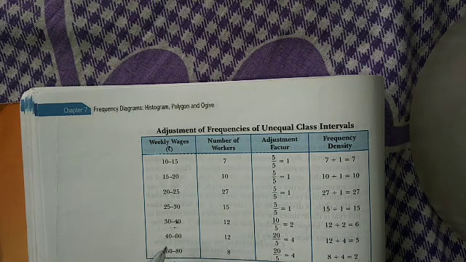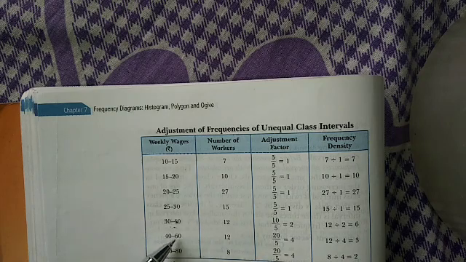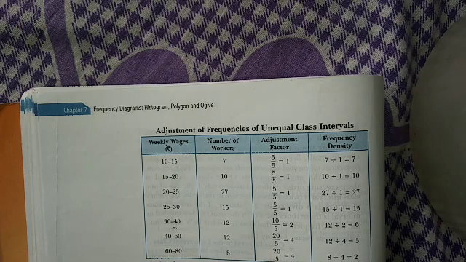Accordingly, the frequency of this class is divided by 4. Likewise, the frequencies of the other classes have been adjusted. So it's based on this table that the histogram is drawn.